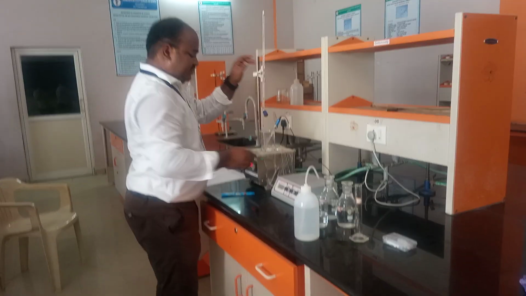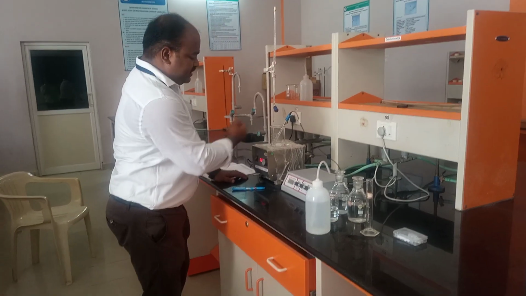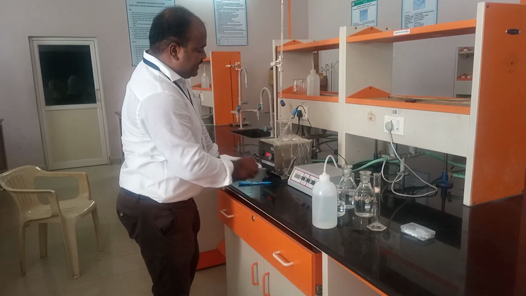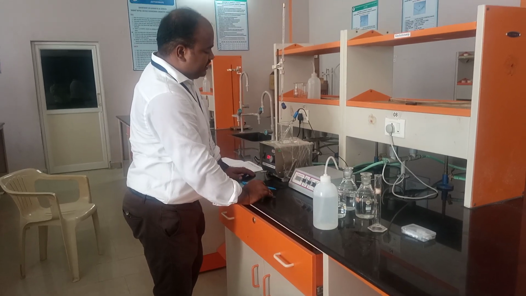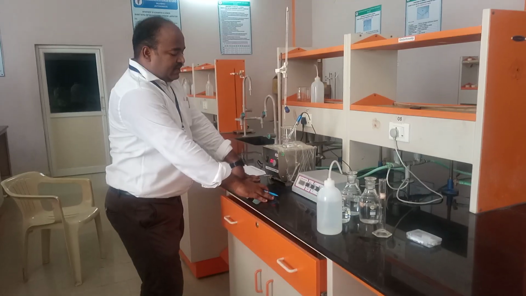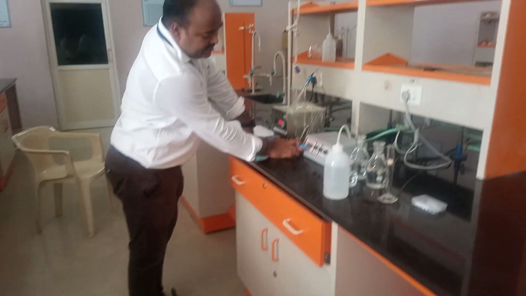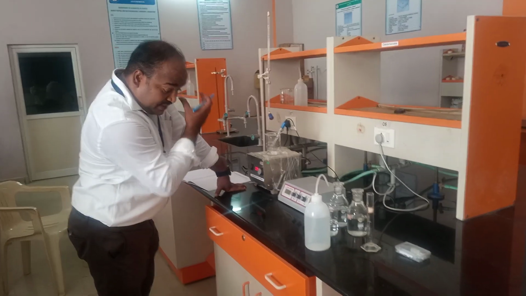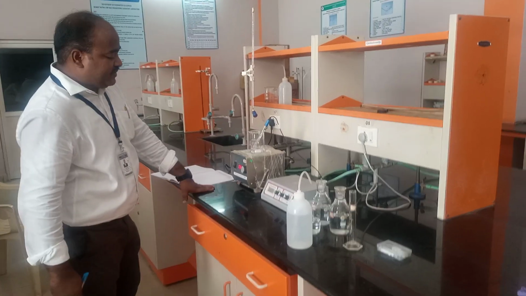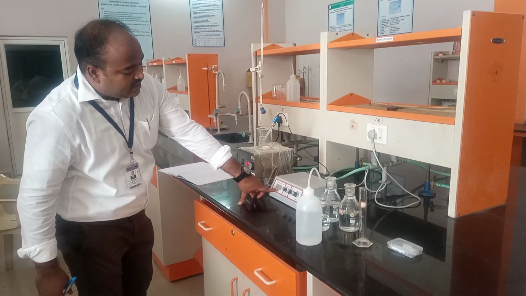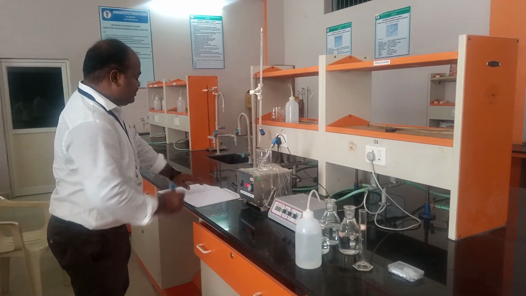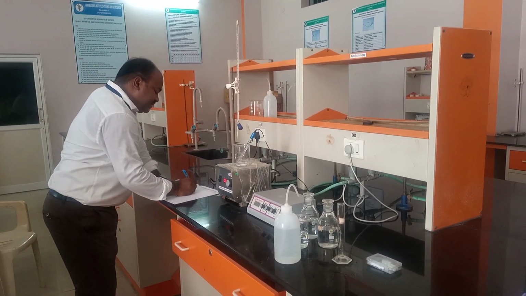So 1 ml. Now it is already stirring, so your pH will increase. If you observe, you can see here 0.3. Why? Because the H plus ion concentration has decreased. So we need to note that one, 0.3.